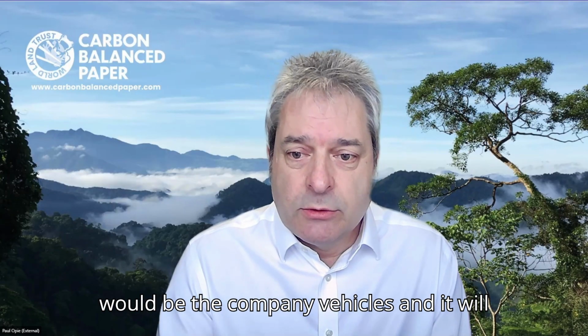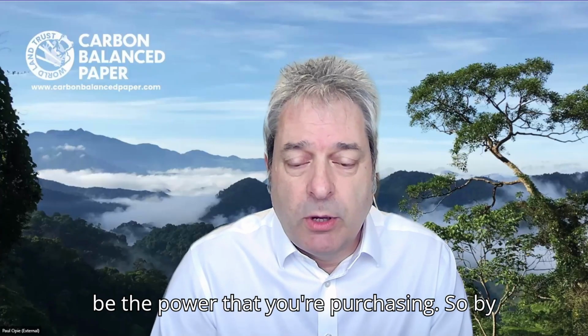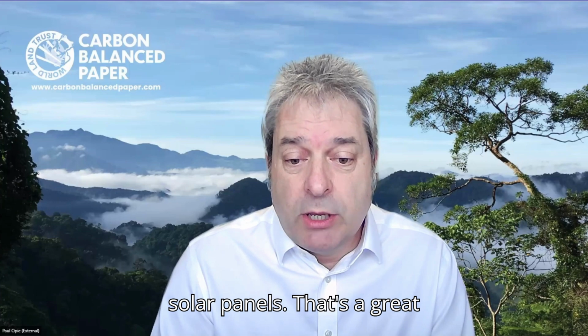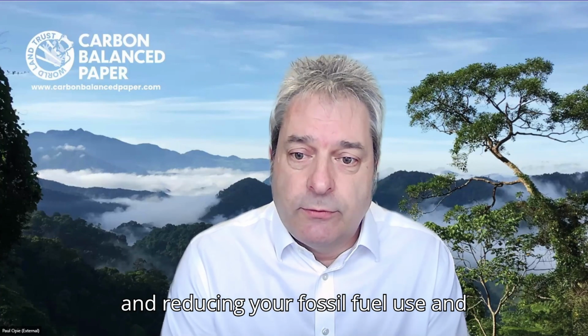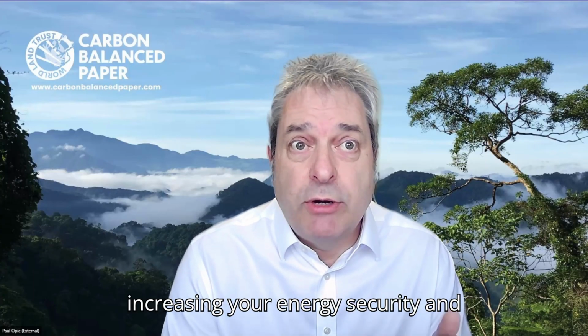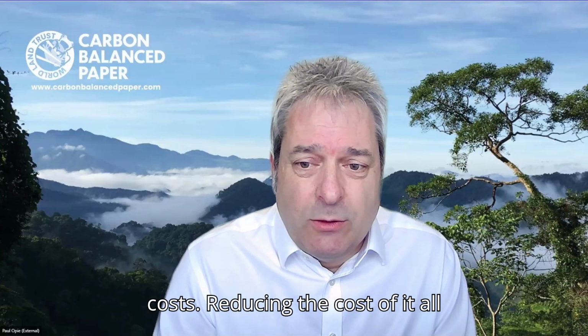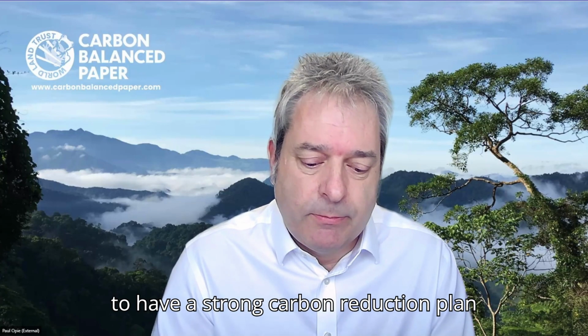So that will be the company vehicles, and it will be the power that you're purchasing. So by deploying solar panels or investing in solar panels, that's a great way of reducing the company's impacts and reducing your fossil fuel use and increasing your energy security. And reducing your costs. So it all makes really, really good business sense to have a strong carbon reduction plan in place.